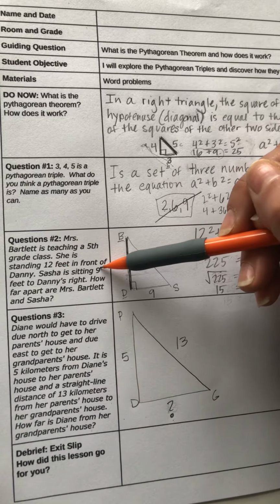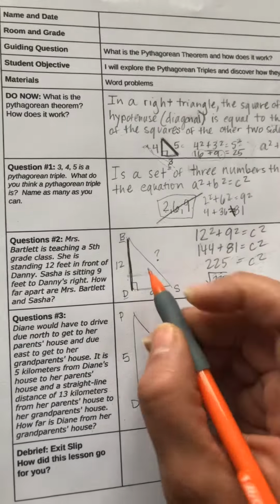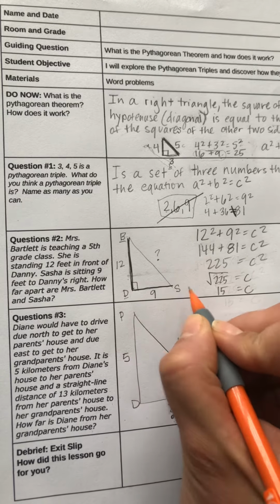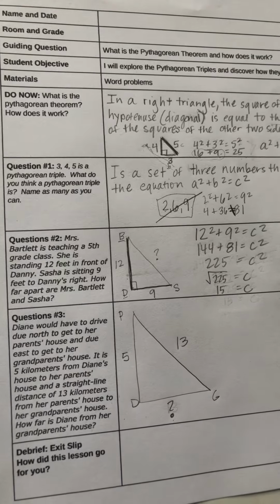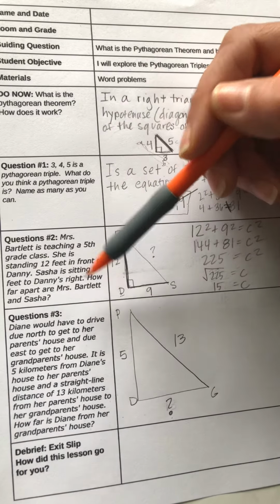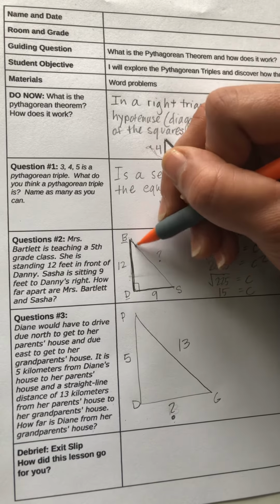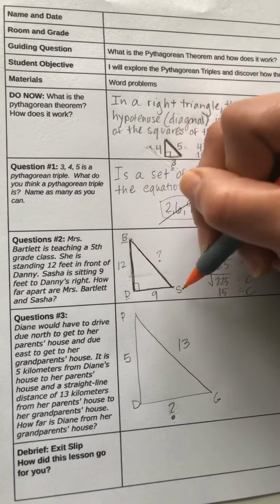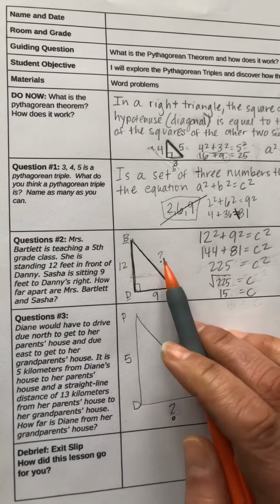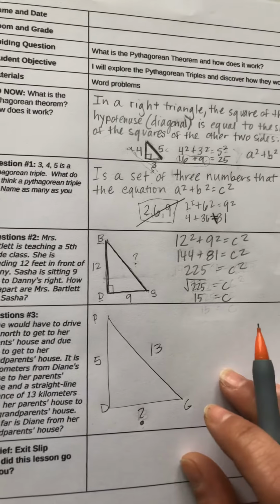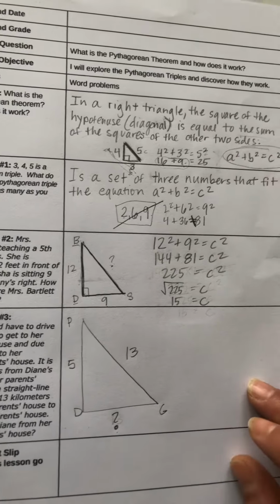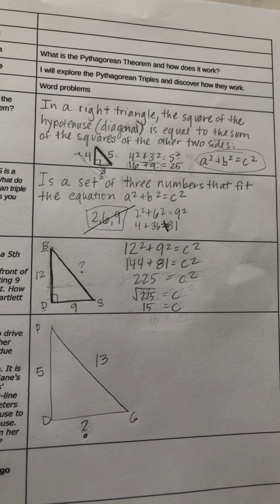Sasha is sitting 9 feet to Danny's right. So here's Danny, and here's the right of Danny. Here's Sasha, here's the 9 feet. How far apart are Mrs. Bartlett and Sasha? So here is my hypotenuse, or my diagonal, of Mrs. Bartlett and Sasha. So we have to figure out what is C. So using this same equation, let's go ahead and do this.